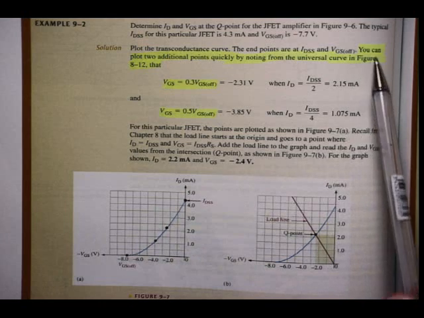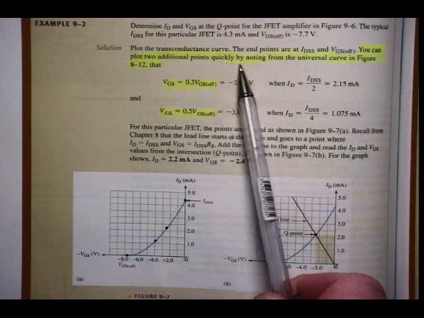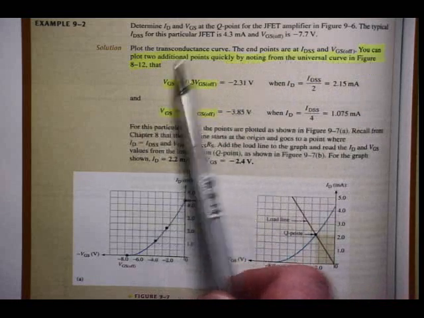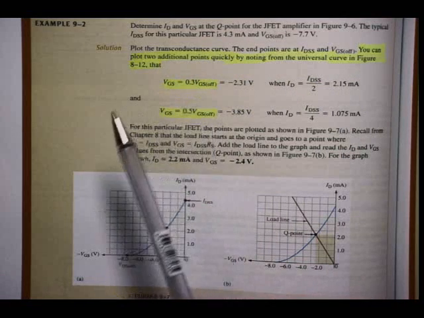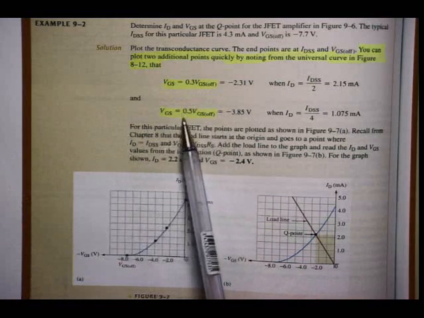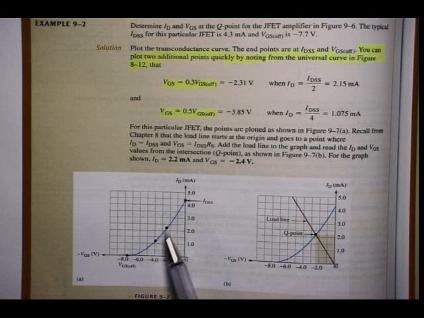But what is important, you can plot 2 additional points quickly by noting from the universal curve in figure 8.12 that VGS is equal to 0.3 VGS off, and VGS is also 0.5 VGS off. So I can plot another 2 points on that curve. Where does that come from?